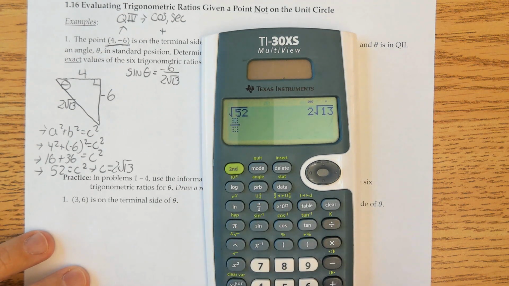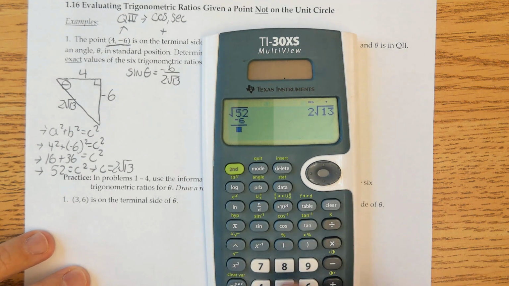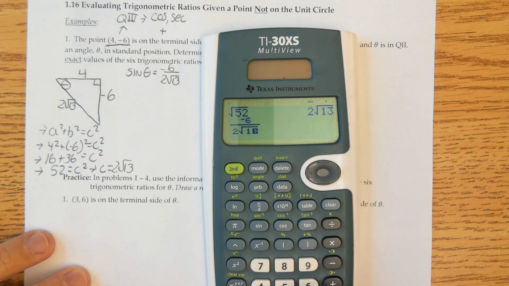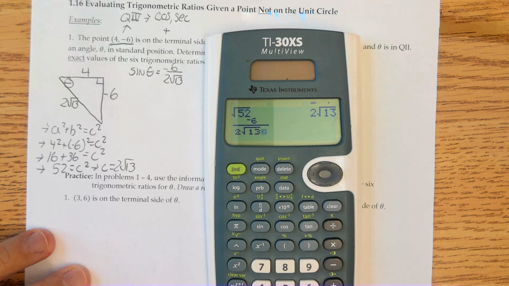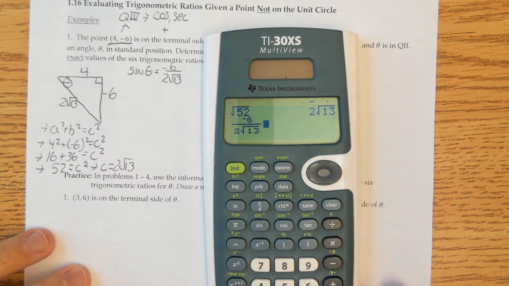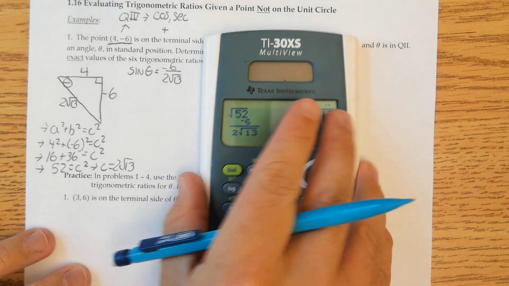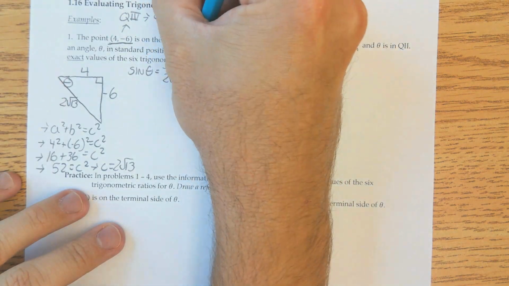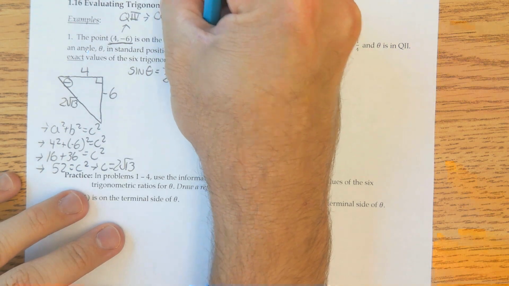Go fraction button, negative 6 over 2, square root button, 13. Save yourself a lot of time there. Hit enter, and it's going to simplify it for you. If you don't, then you rationalize by whatever the radical is.